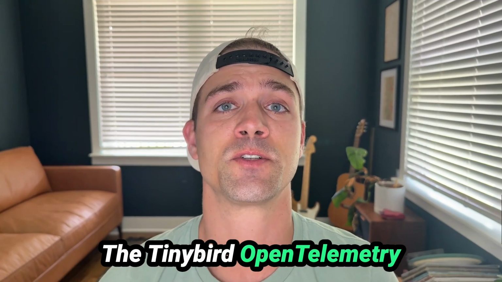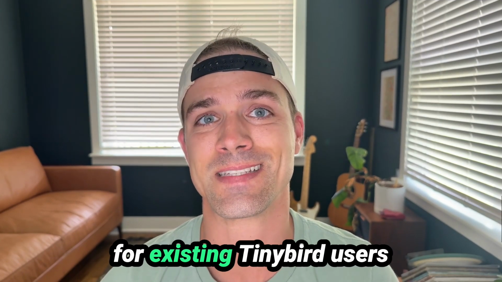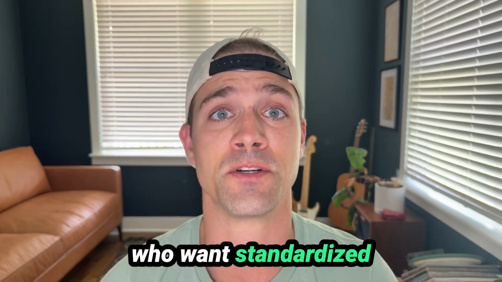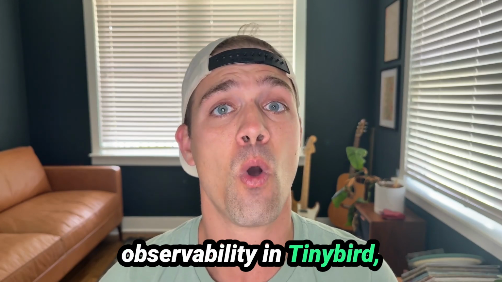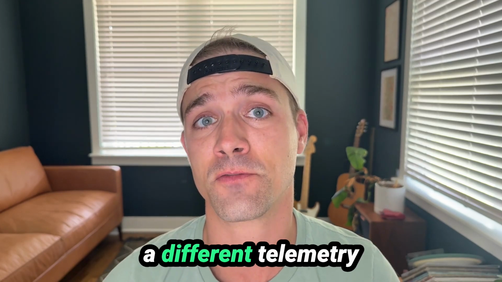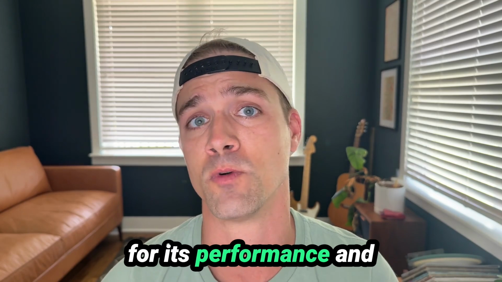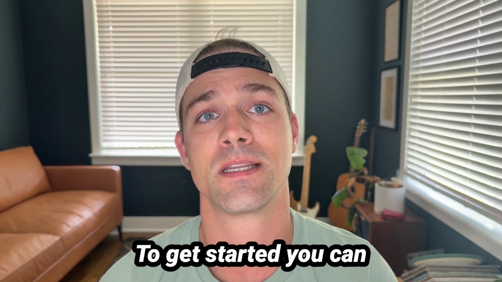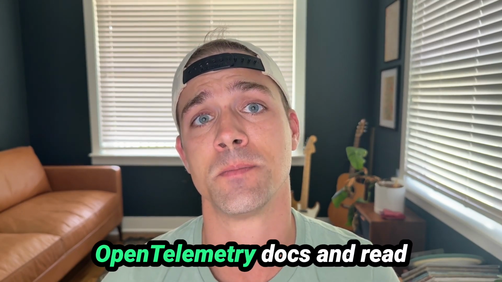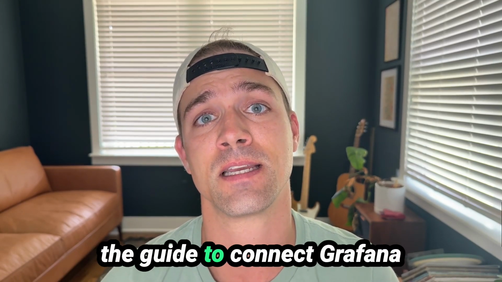The Tinybird OpenTelemetry exporter is a great addition for existing Tinybird users who want standardized observability in Tinybird, or for those who are using a different telemetry backend and may be interested in trying Tinybird for its performance and developer experience.